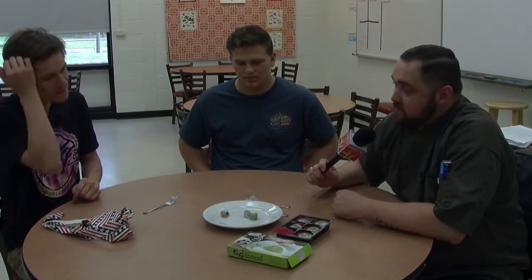So we have Japanese-style green tea mochi. Mochi is basically a rice paste that is then wrapped around some sort of filling. Some people say that it's kind of like the Japanese version of ice cream. Yeah, it doesn't taste like ice cream.